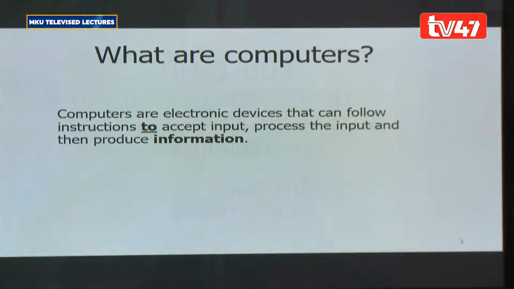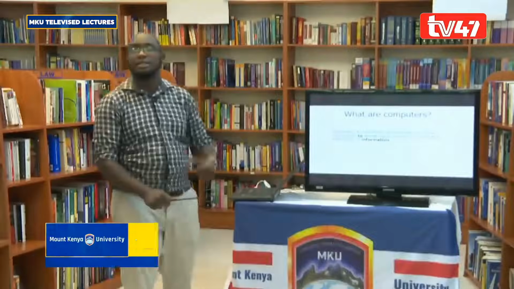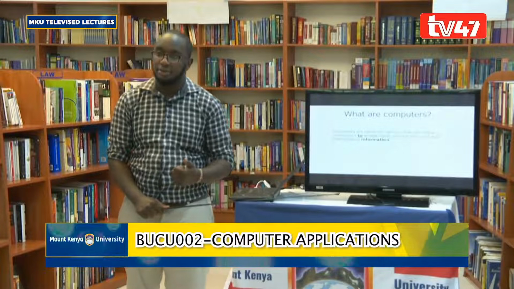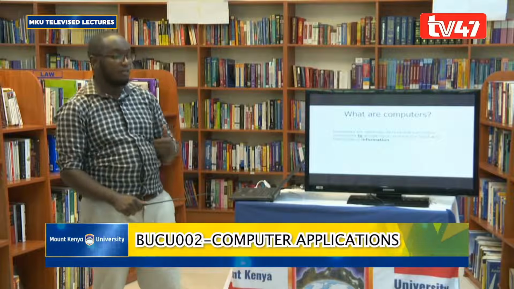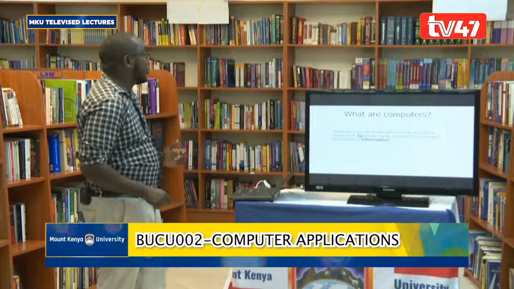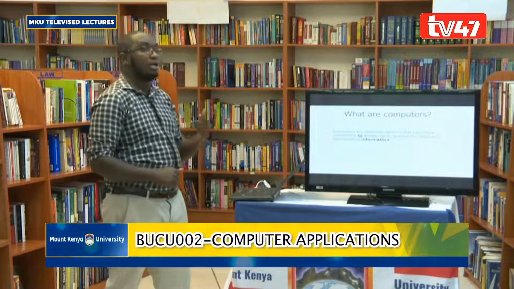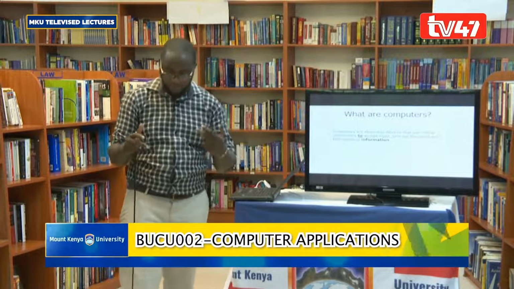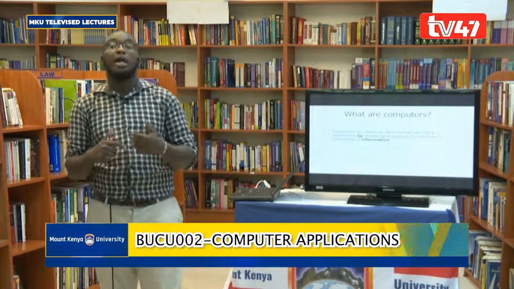A computer can be defined as an electronic device that can follow instructions to accept input, process input, and then produce information. Take note that the input is defined as data. What is data? Data is raw facts and figures that are not in a structured way. So a computer is used to process data into information.